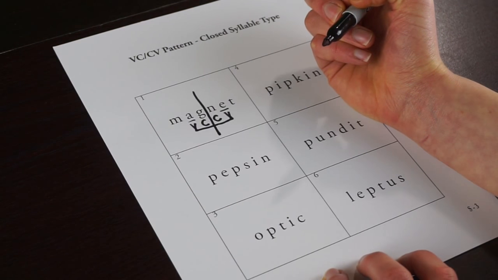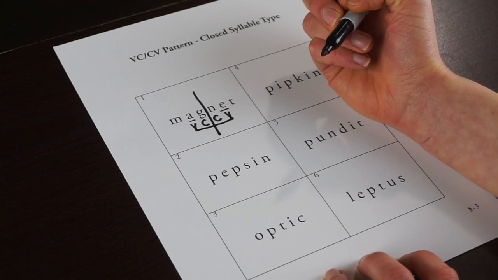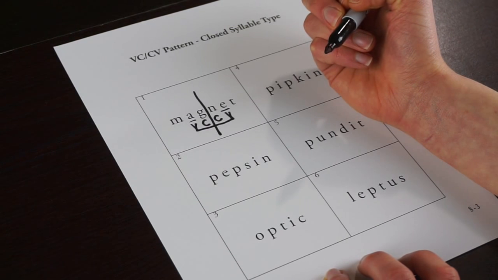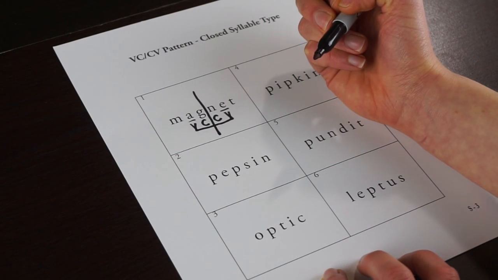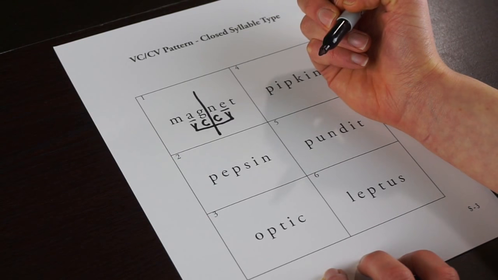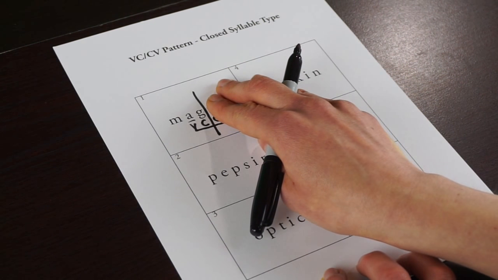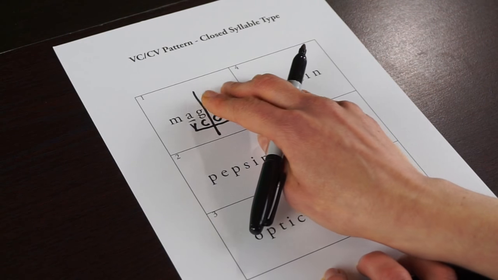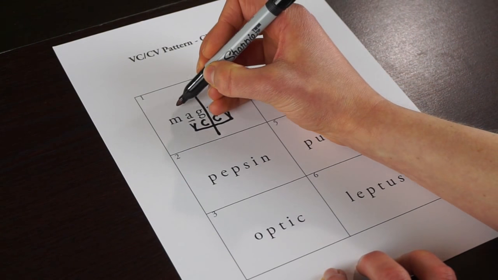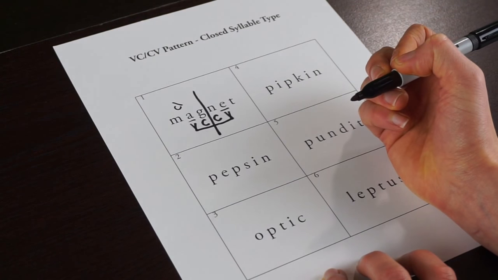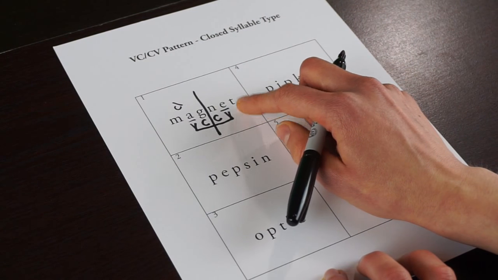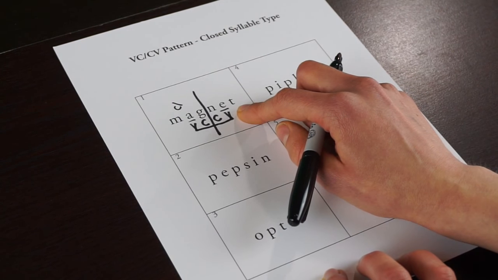Now we have to label the syllables. It's really important to label the syllables because the type of syllable will tell how the vowel sounds. So if we look at our first syllable, it is a closed syllable because there's a consonant after the vowel. We label it with a CL. Our second syllable, what type of syllable is that?